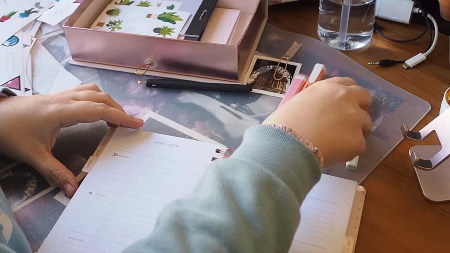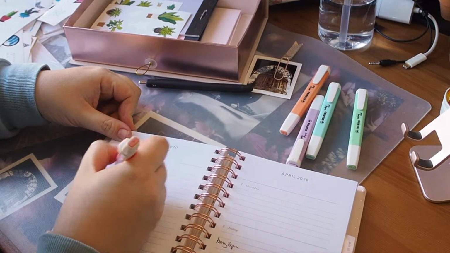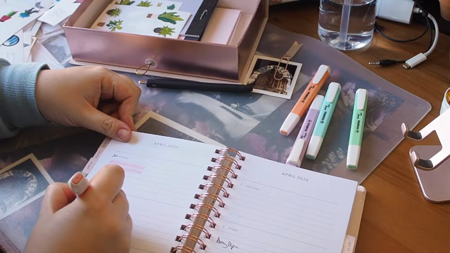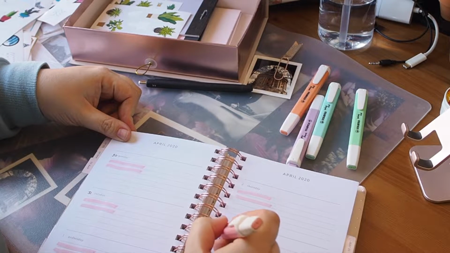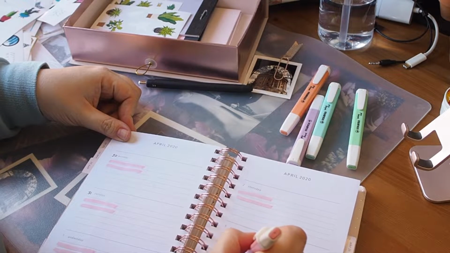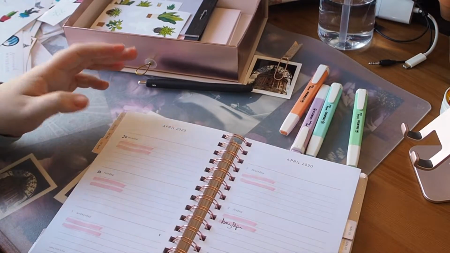So we'll start with pink. I'm going to go through and put 2 lines of highlight for each day at the top on the one side. I've already done it for Friday for an appointment I have coming up. These are going to be any appointments or events I have.